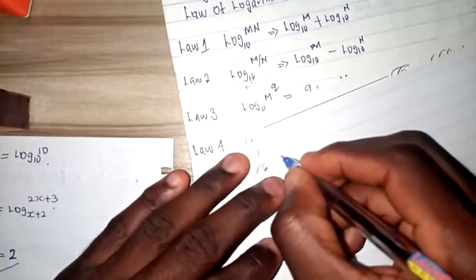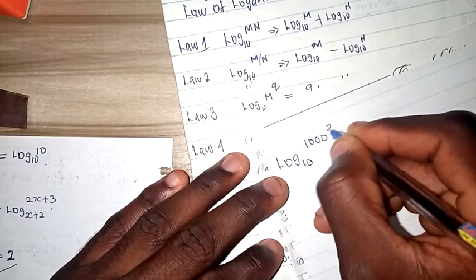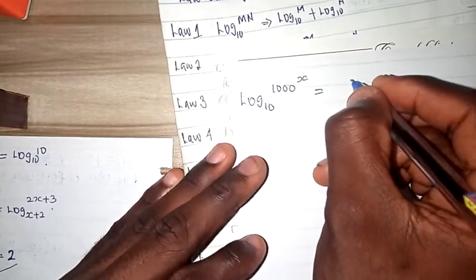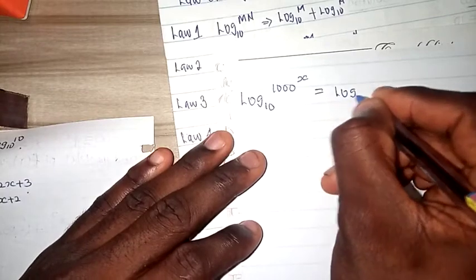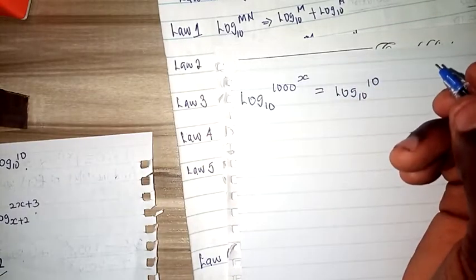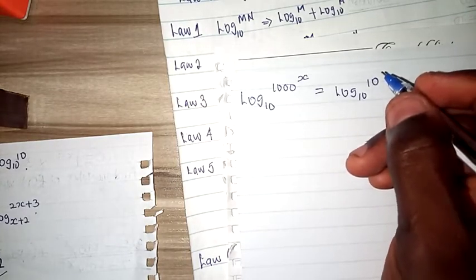Let's get to the solving of example 1. We have log 10 of 1000 raised to power x equal to log 10 of 10. It is very simple to solve, and I'm going to solve this in 2 ways.